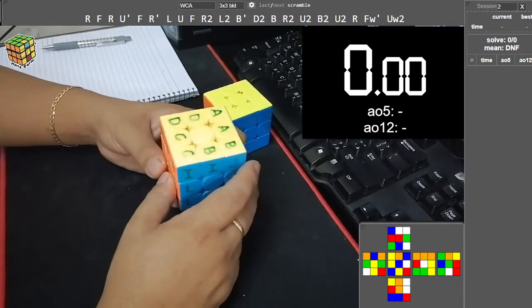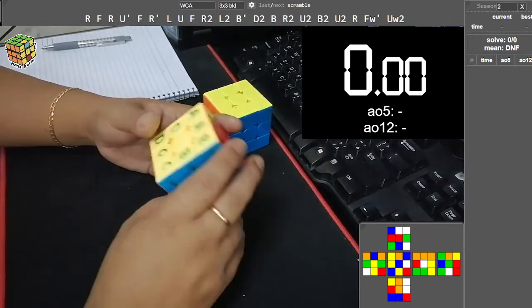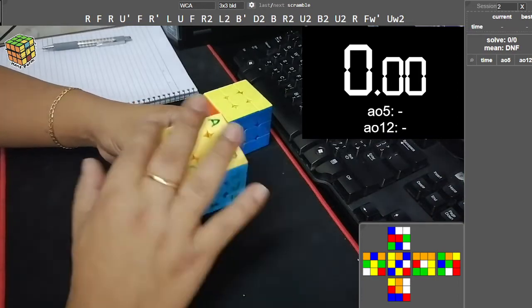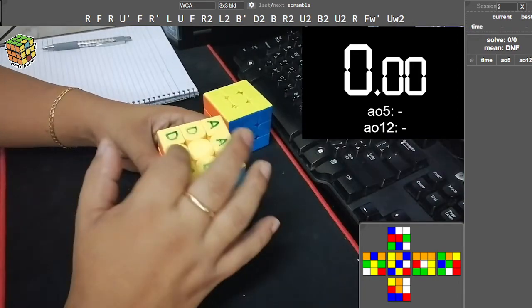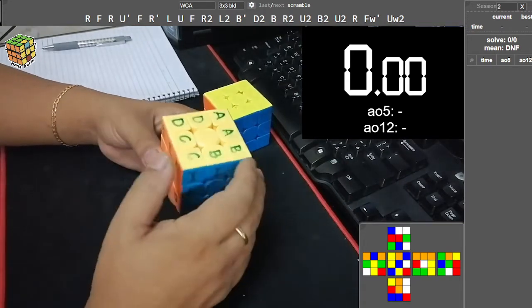Alright, so beginning with the Pochmann method. After labeling the notation, we could start working either on edges or first on the corners.